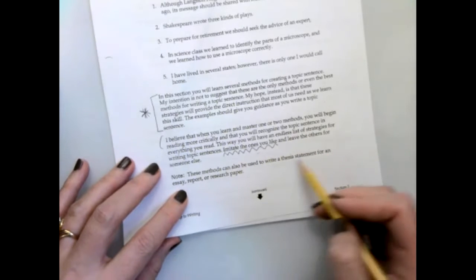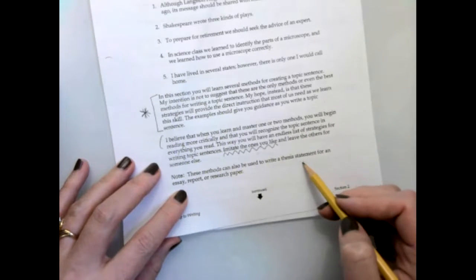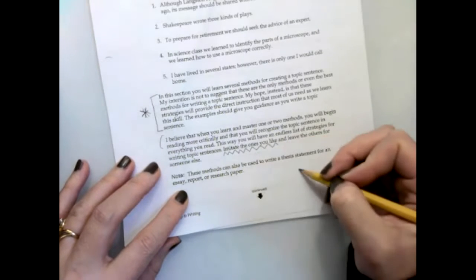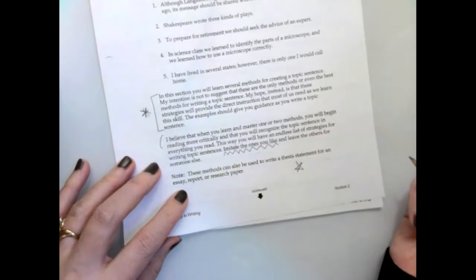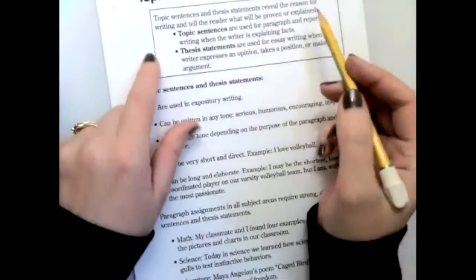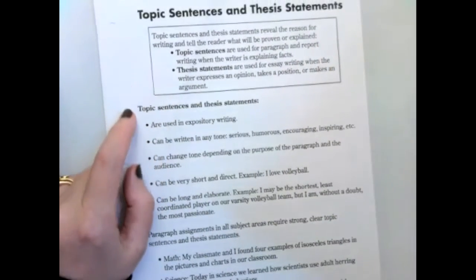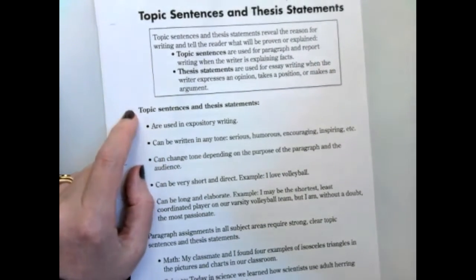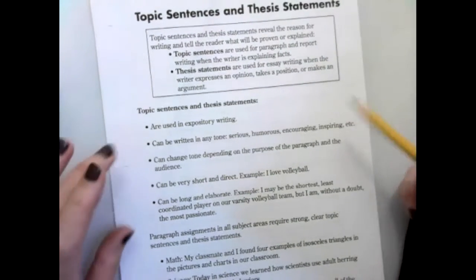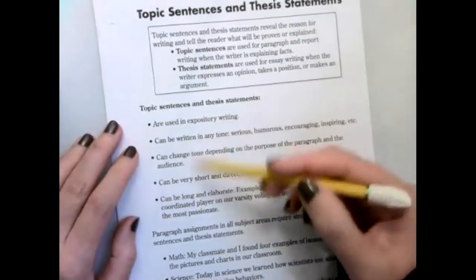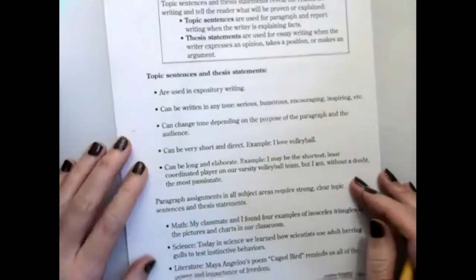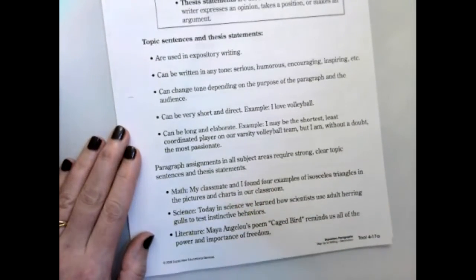All right, these methods can also be used to write a thesis statement for an essay, a report, or a research paper. And oh yes, they are wonderful methods for these. Okay, the next page. Again, this is just the same information, the beginning page from 2 different versions of her curriculum. This is just some additional information to go ahead and read through and decide what of this you would like to share with your child, and then some good additional examples.